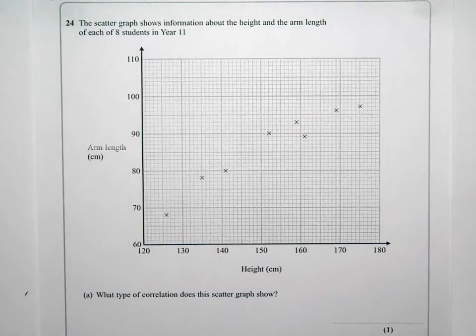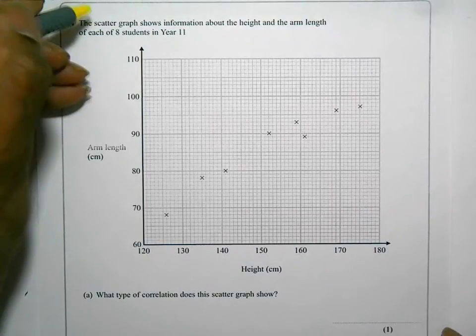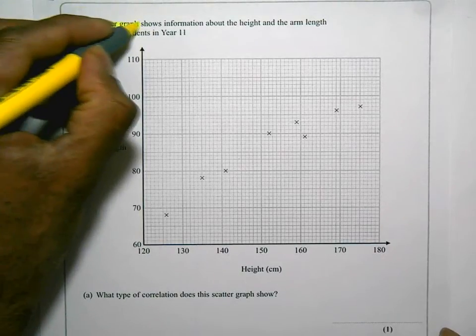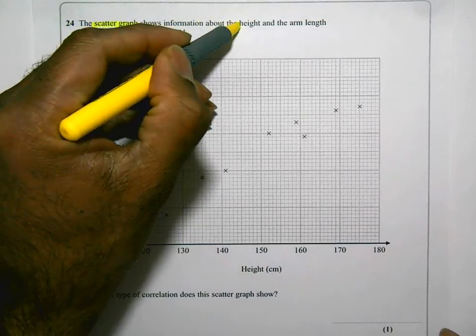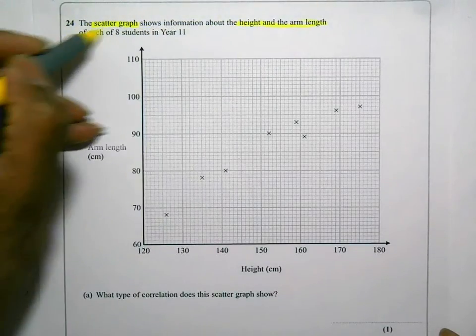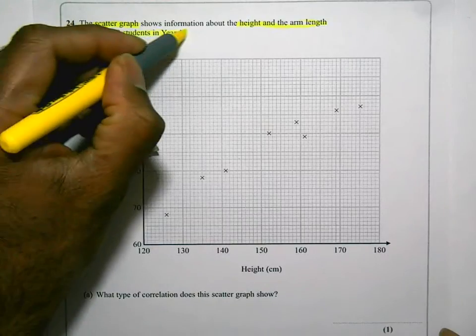This is question number 24 on the Foundation Non-Calculator paper. Reading the question first, the question says, the scatter graph shows information about the height and arm length of each of 8 students in year 11. So there are 8 people altogether.